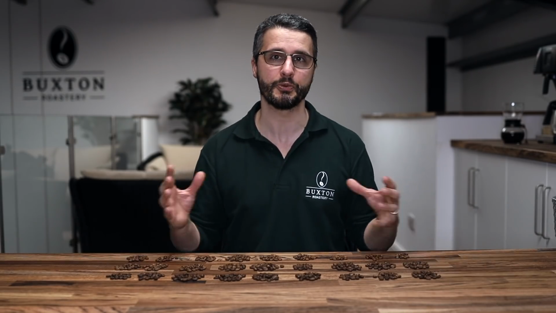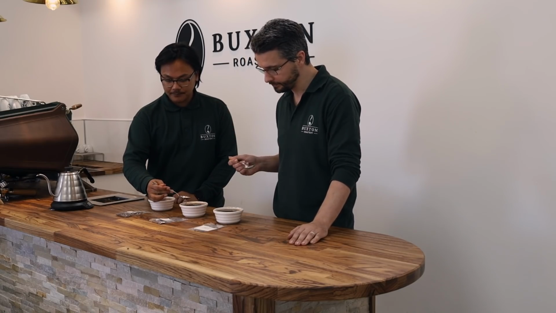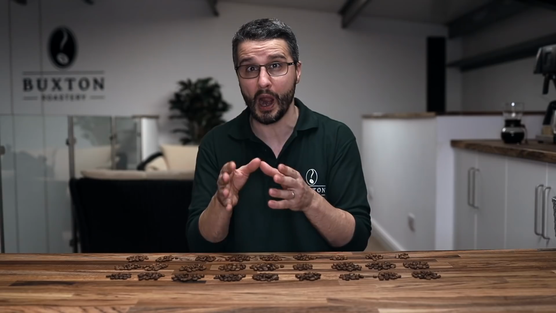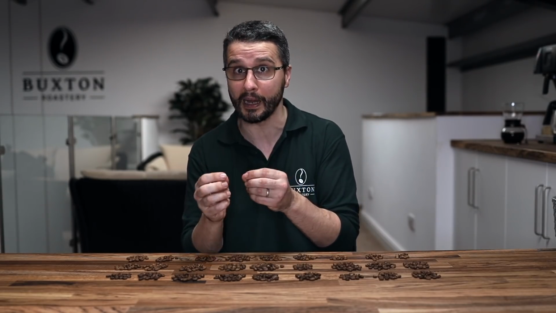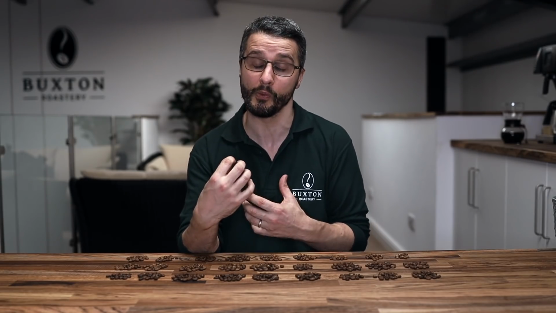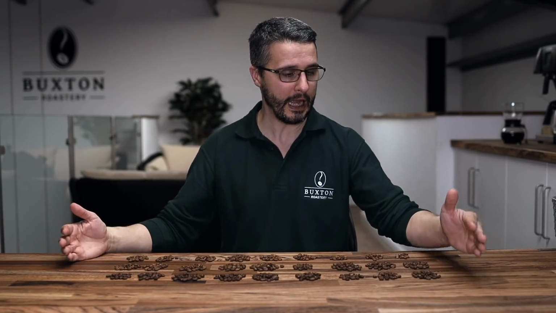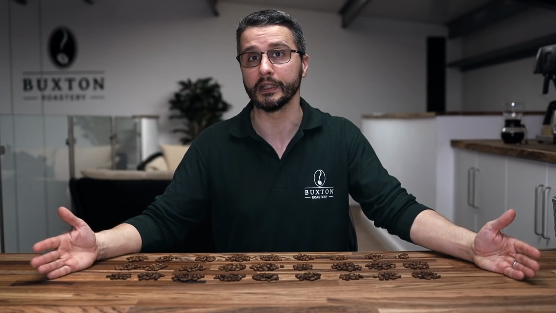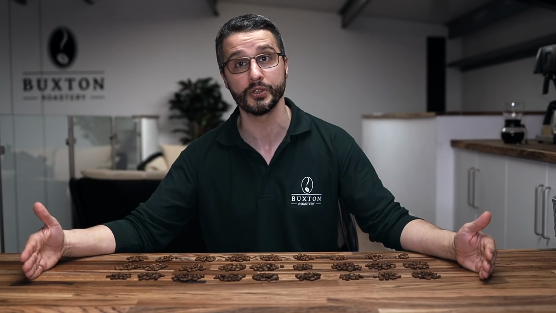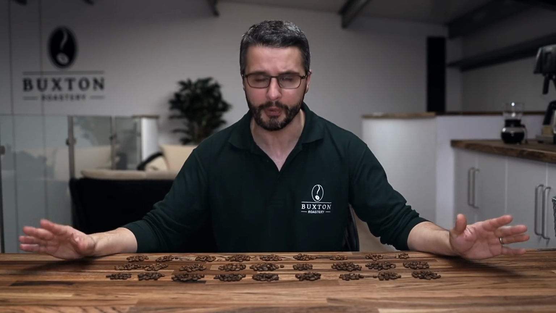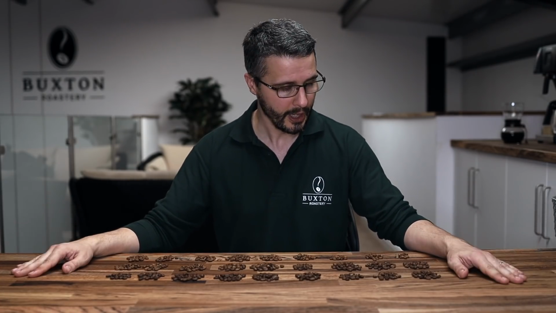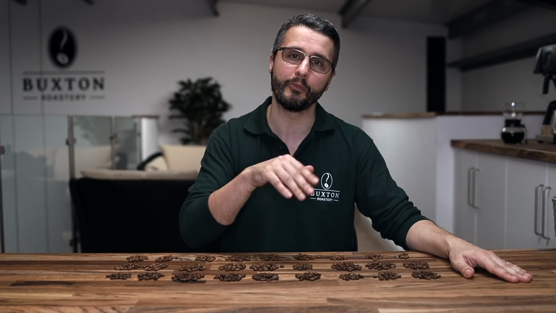Once we have those samples, we'll cup the coffee and find out at which percentage point the coffee is at its best, where it is most balanced and the flavors we want are coming through. Once we have that, we can lock it in, and we know exactly which percentage point it needs to be roasted to. We can repeat that very reliably, as opposed to relying on a rather arbitrary color.